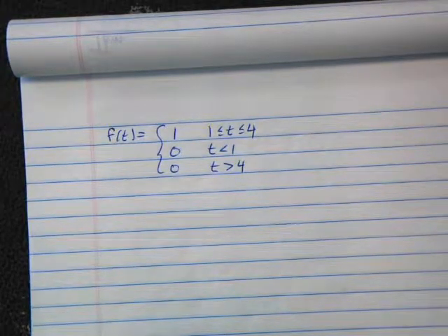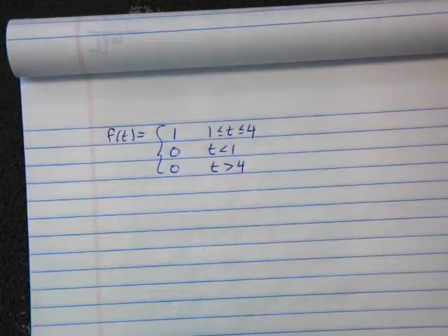So what they tend to do here is they tend to give your functions written in this notation, and before you can find the Laplace transform, you need to write it in the u notation.